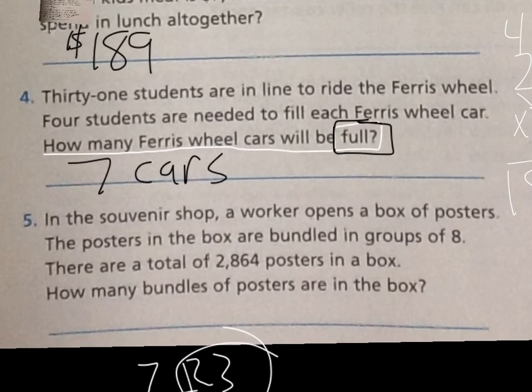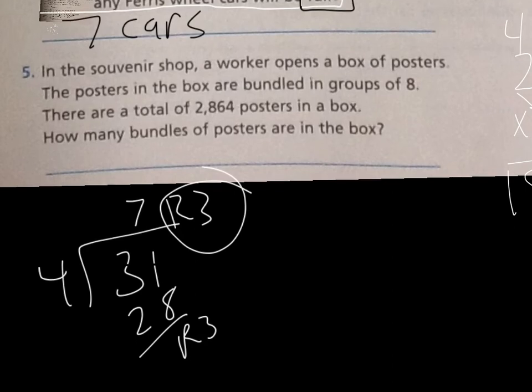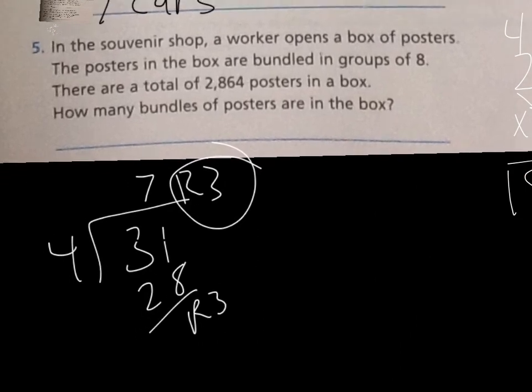Next one, it says, in the souvenir shop, a worker opens a box of posters. The posters in the box are bundled in groups of 8. There are a total of 2,864 posters in a box. How many bundles of posters are there? Okay, so this is another division. You'll take 2,864 divided by 8. Then figure the answer out and continue with the question.